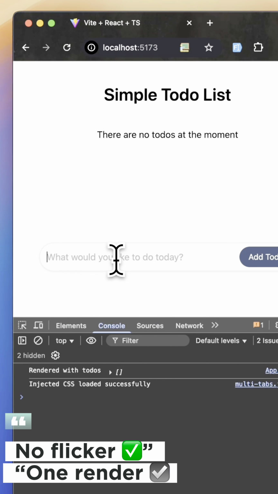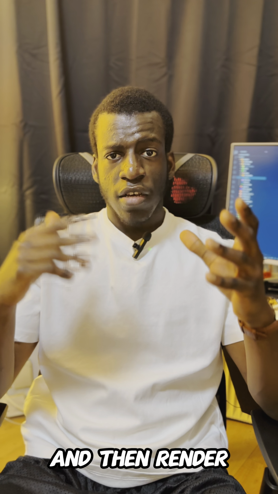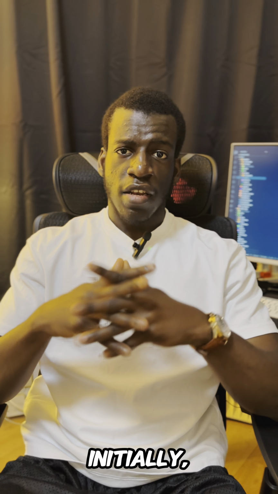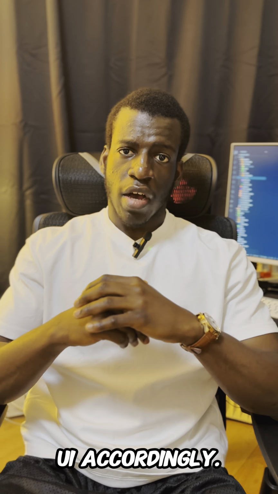But what if you're trying to fetch data asynchronously from an API? Well, your best bet is to have a loading state and then render the loading state initially. Then in your useEffect hook, you fetch data from the API and update your UI accordingly.